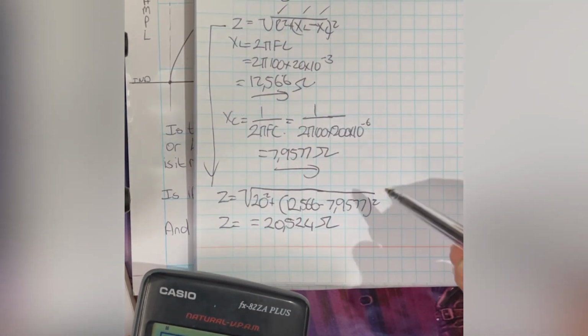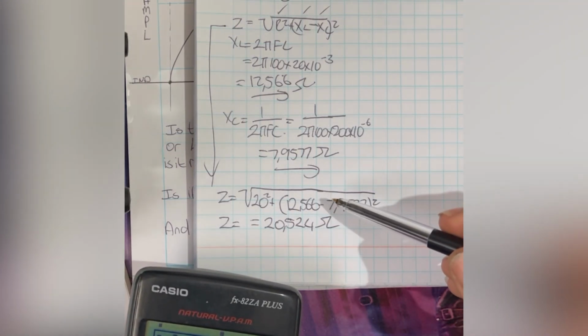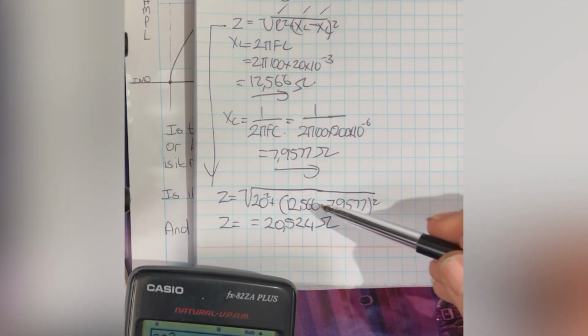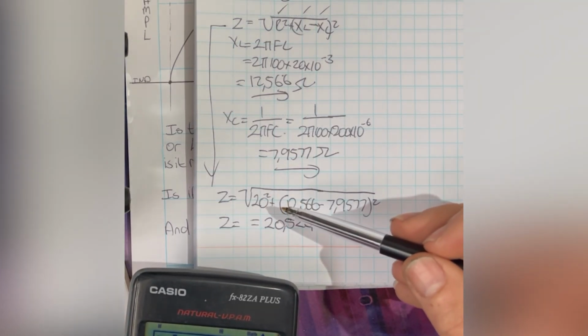Another question I get a lot is, does it matter which side you put XL and XC? No, not really, as long as the absolute value is positive and added to the total resistance, because the total resistance is your lowest impedance. If that makes any sense.